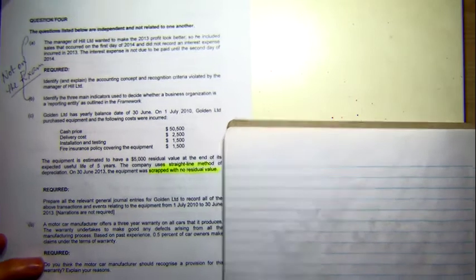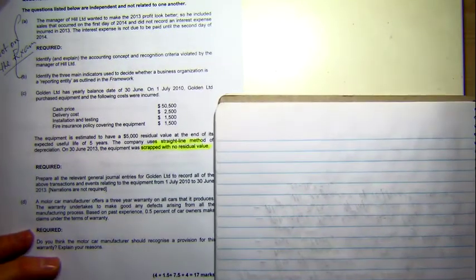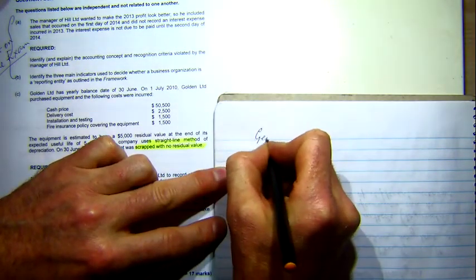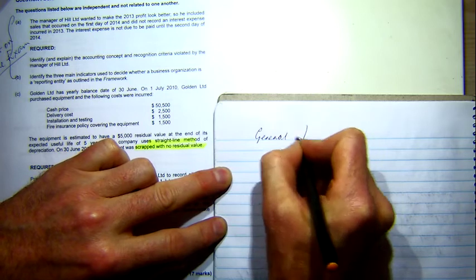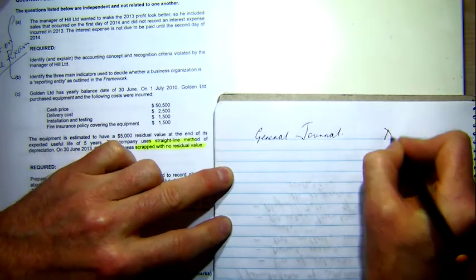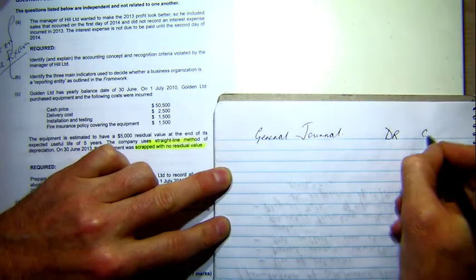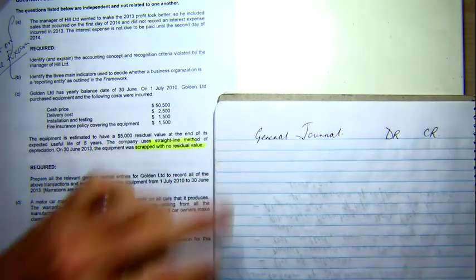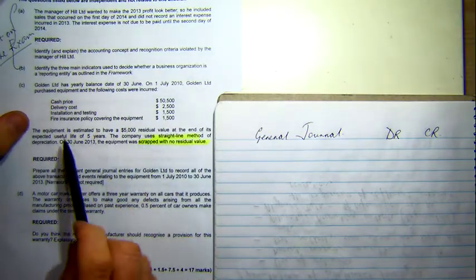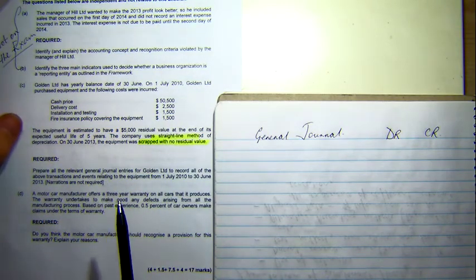All right, so let's do that. Okay, so we're going to have a general journal. And I'm going to have my debits. I'm going to have my credits. So first things first, I want to work out what's the cost of my equipment.